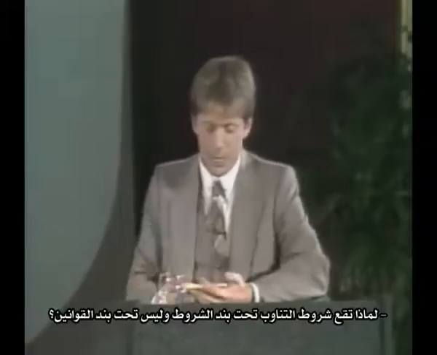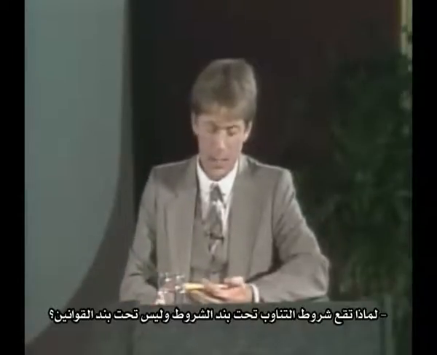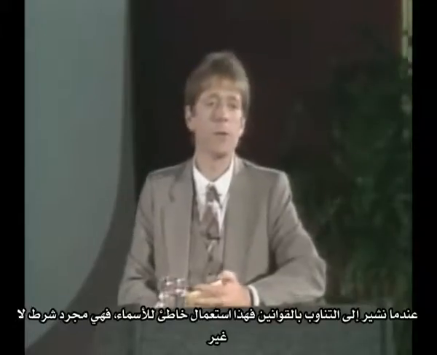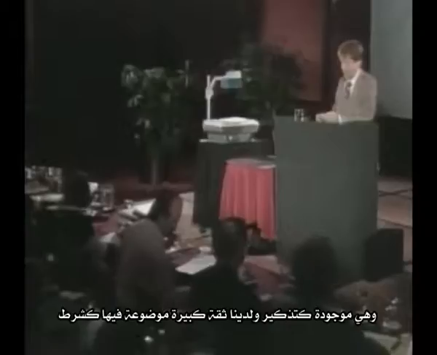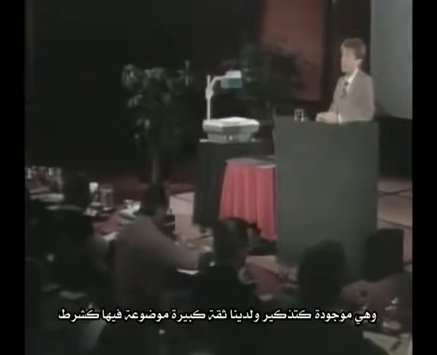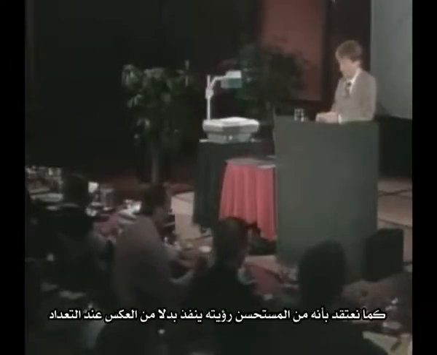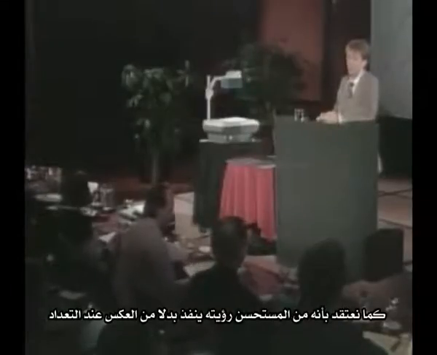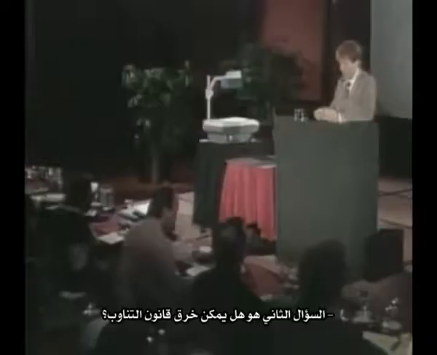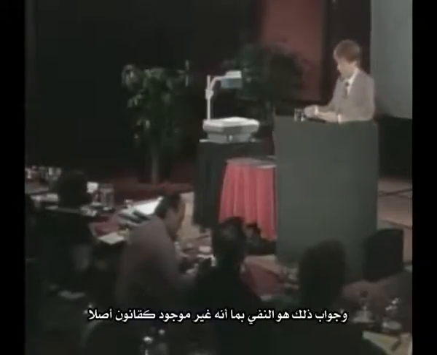Why does the rule of alternation fall under guidelines and not under rules? It is a misnomer to refer to it as the rule of alternation. It is a guideline, and it is therefore suggestive. We have a lot of confidence in that guideline, and we think that it is one that you would rather see satisfied than not when you're counting. The second question is, can the rule of alternation be violated? And the answer to that is no, since it doesn't exist.